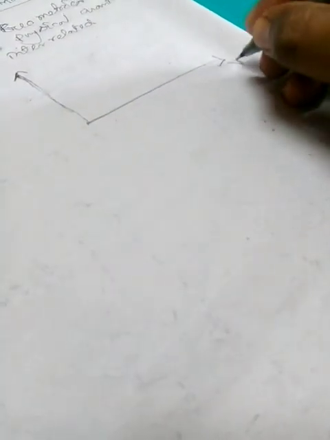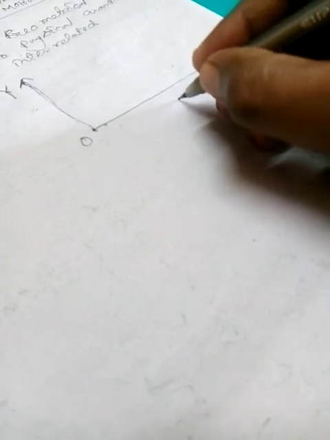To draw a graph, we need two axes. One is x, another one is y, and the intersection point is known as the origin. Along the x-axis we take the quantity which is independent.